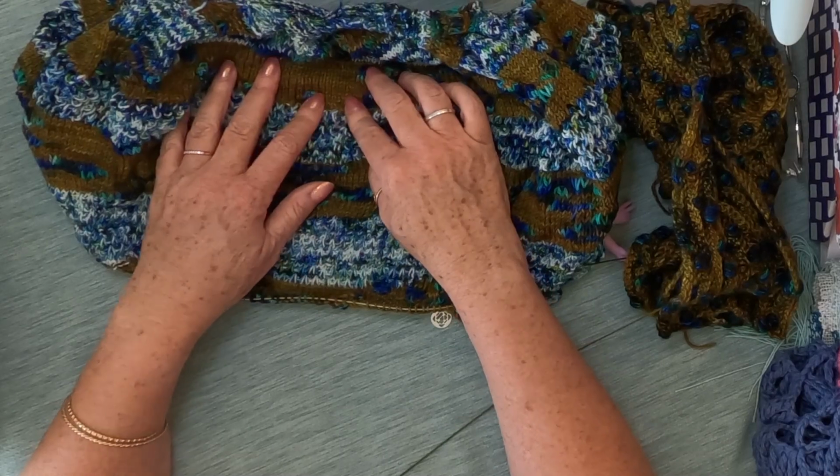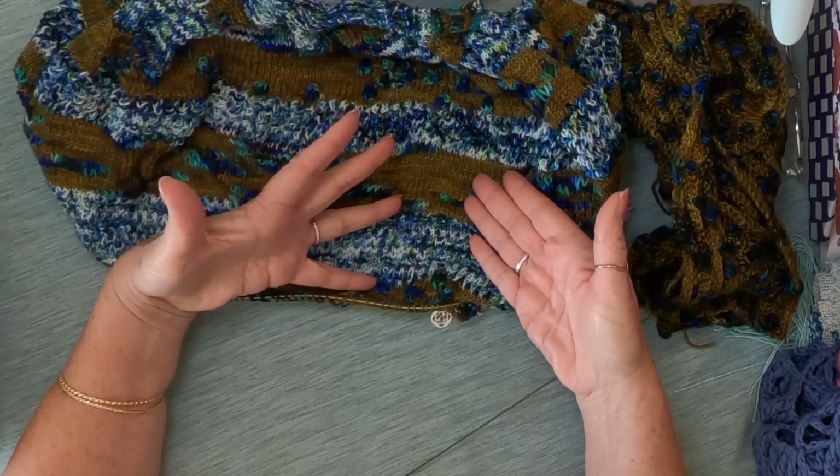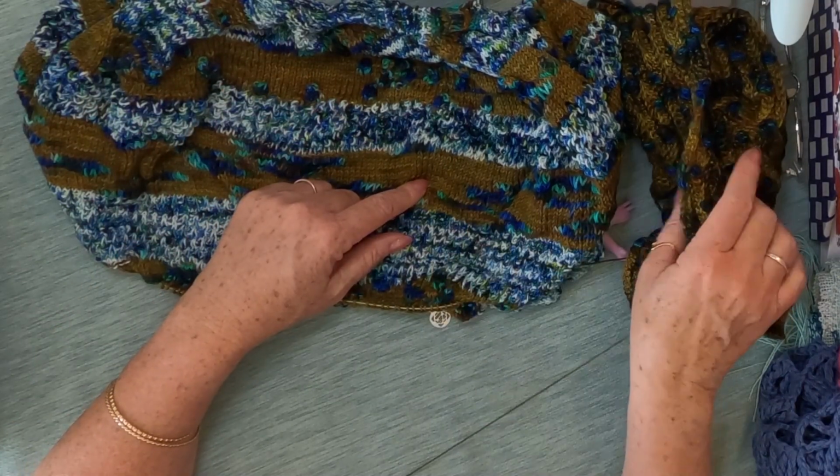There are a lot of different ways that you can showcase color pooling, but the idea is that when you know you're using a color pooling yarn, you want to plan your stitches so that you can really showcase the color pooling. So for instance, here and even on the other shawl, I used a very simple stitch. This is just a stocking knit stitch, or I used a single crochet so that I could really highlight the color pooling stitches when it came through.